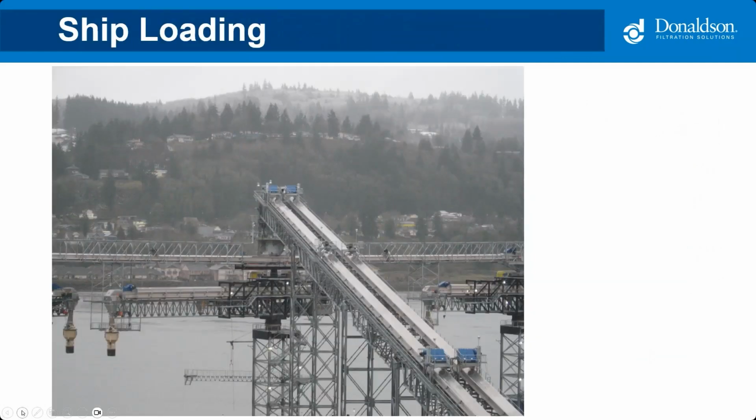Here's a picture of a ship loader. If you look closely, you'll see maybe 7 or 8 small collectors there, maybe a couple of cyclones and a couple of CPVs. These again are used on the conveyor belt to be able to keep that conveyor under a negative so dust doesn't leak when we hit transfer points. And also we have some at the end of the ship loader.